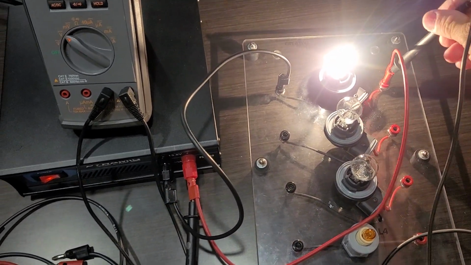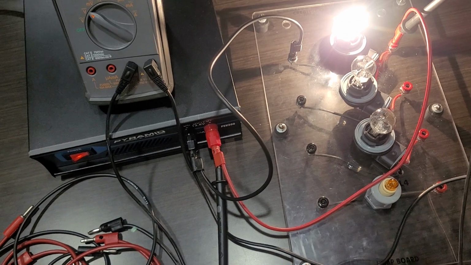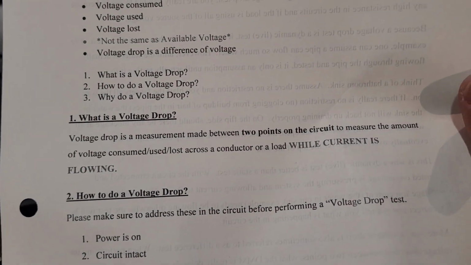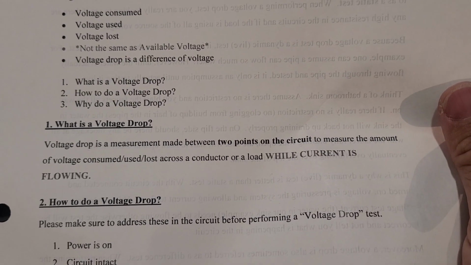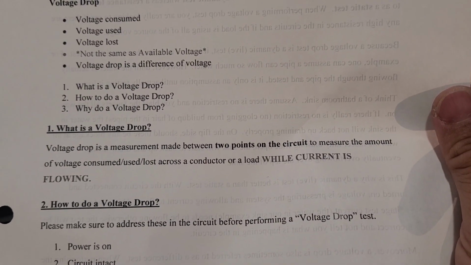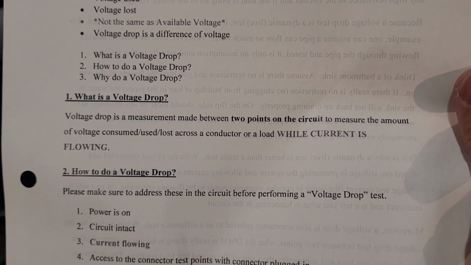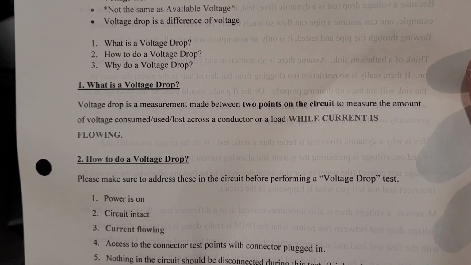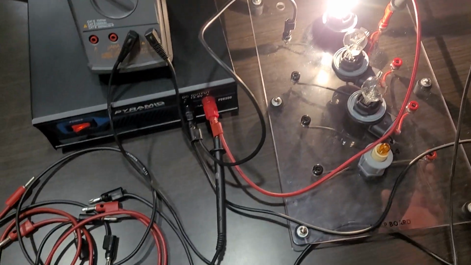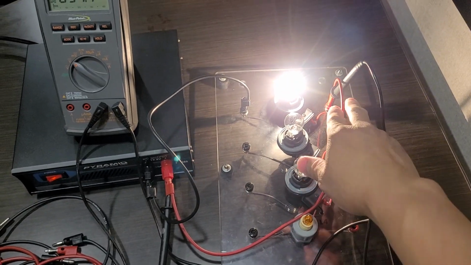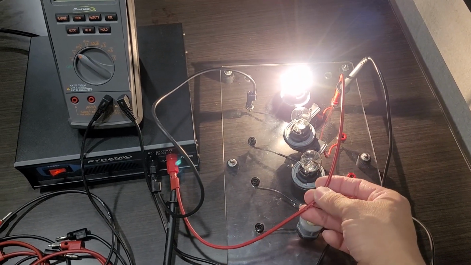Okay, now when I do this test, what I am doing, because again, going back to the student lesson plan, on step 1 here, the very beginning, it says voltage drop is a measurement made between 2 points in the circuit to measure the amount of voltage is being used, consumed, or lost. And what I'm really doing here is I want to see how much voltage is being lost in this positive red wire, the power wire.